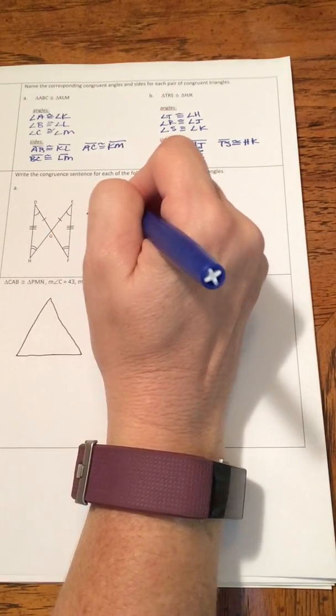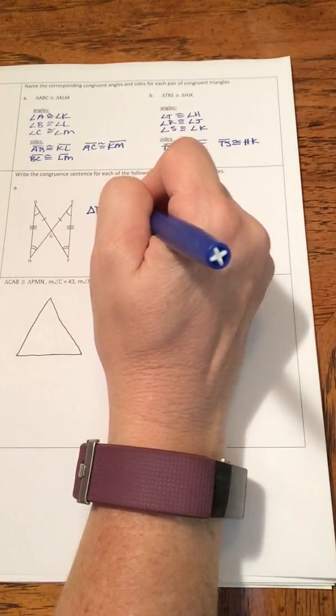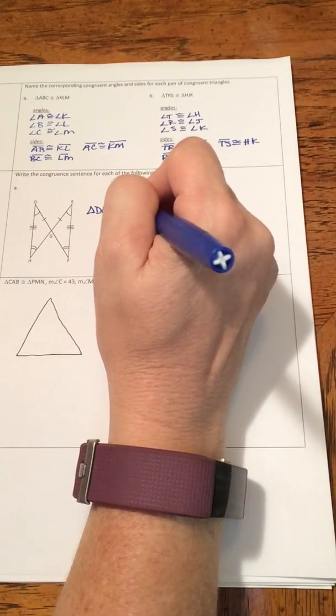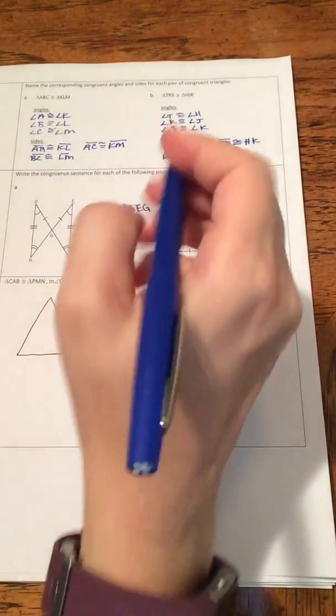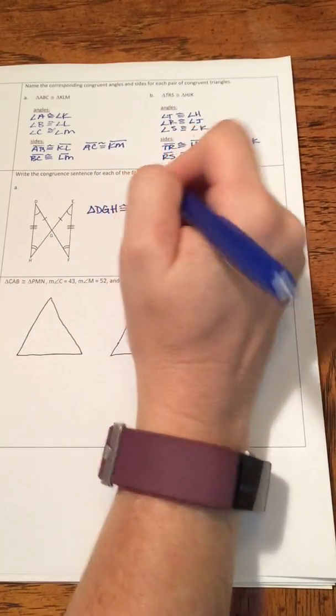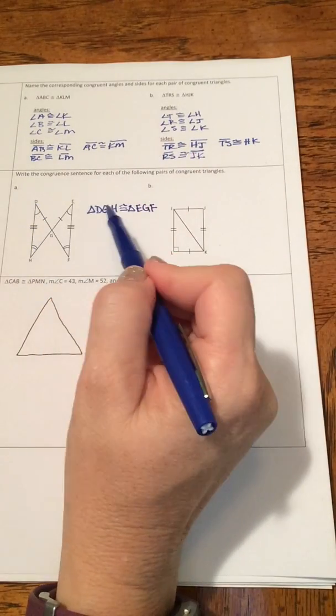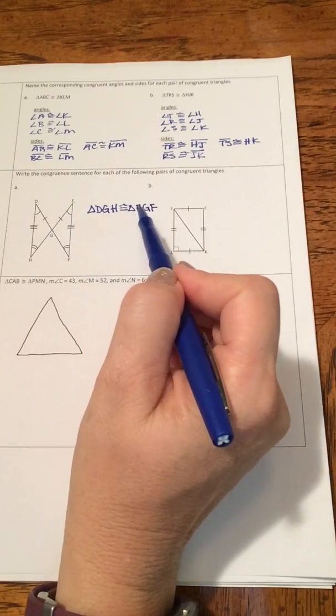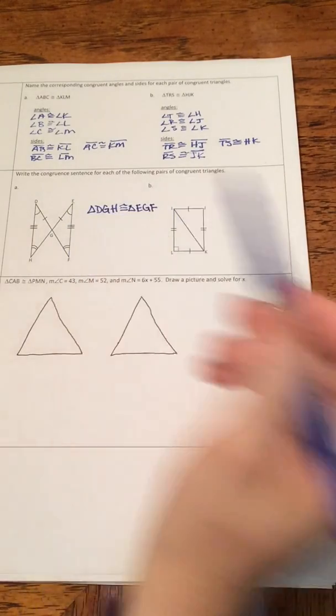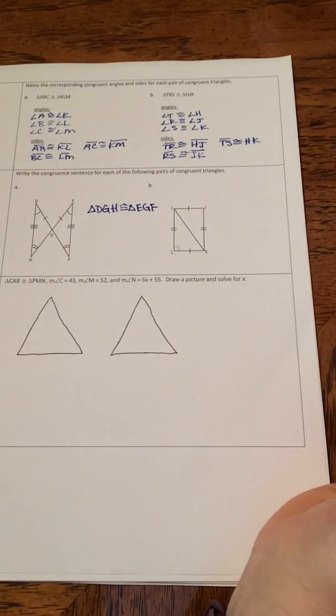So congruent to triangle EG. And then GH doesn't have a mark, so I'm going to do GF, which doesn't have a mark. And then if I look, I have DH first and third, and then I have EF first and third. So this is a perfectly acceptable congruent sentence for the triangle.